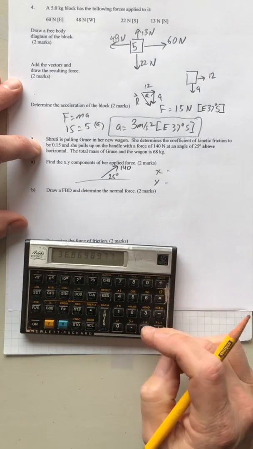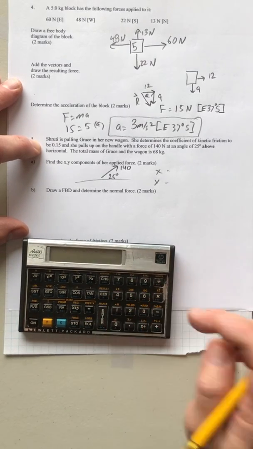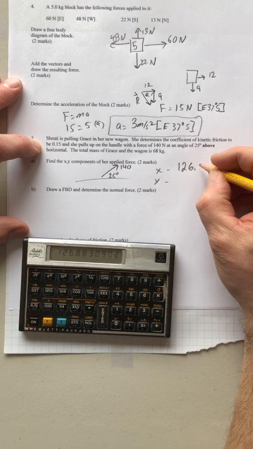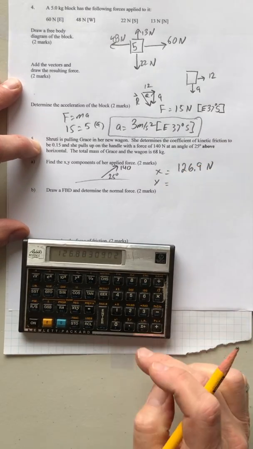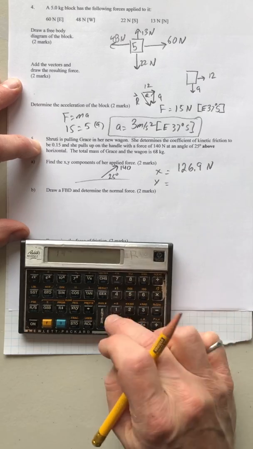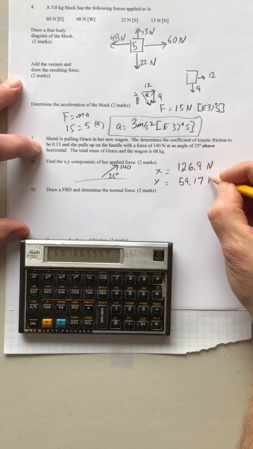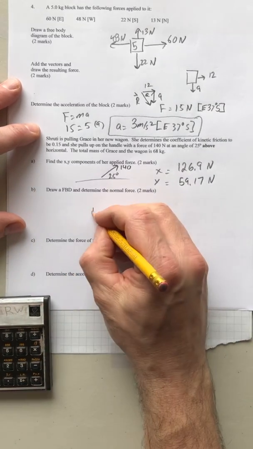Okay, let's find them. So X is 25 cos times 140, 126.88. I'll just do 9. Put equals there. They're not negatives. 25 sine times 140 is 59.17 newtons. Okay. Now it says draw a free body diagram to determine the normal force.